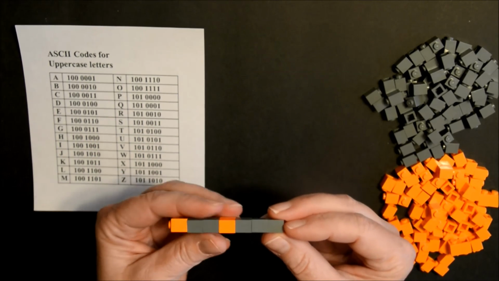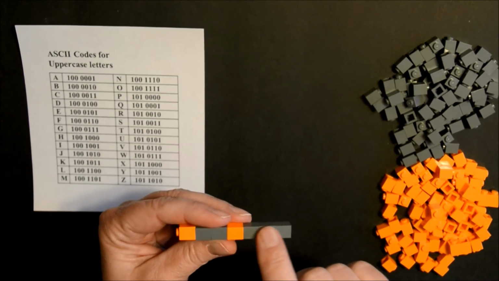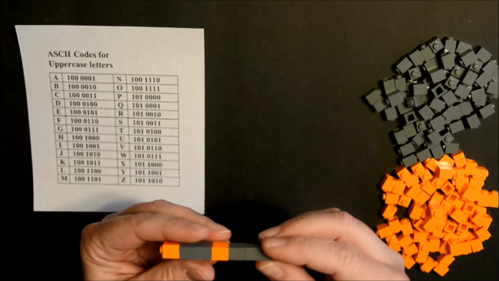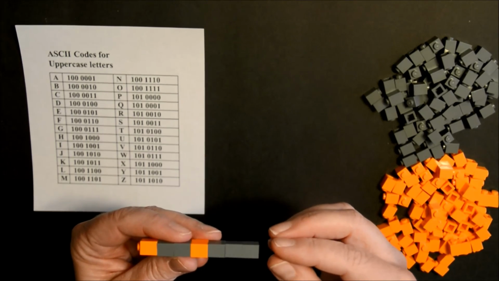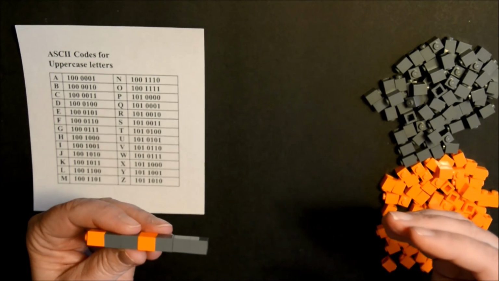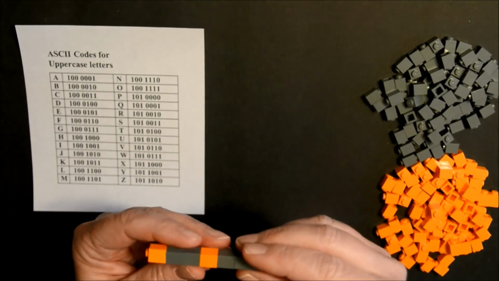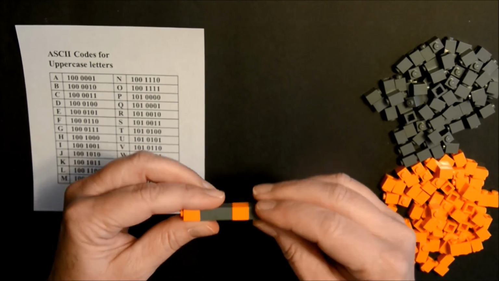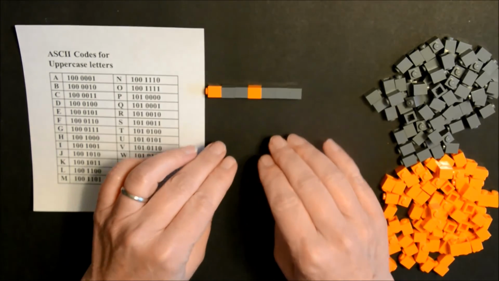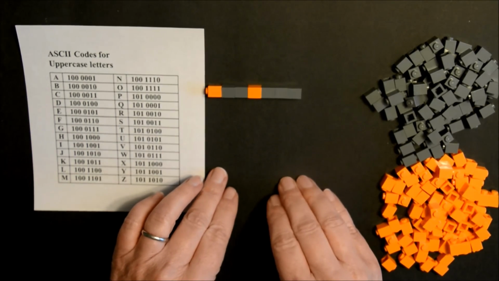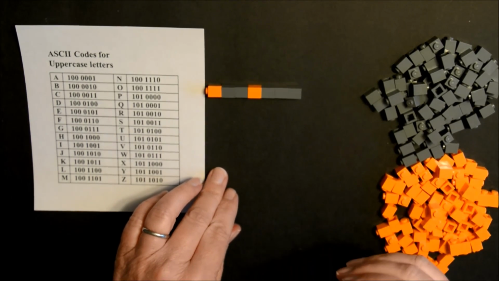For this demonstration, I just linked together each 1x1 block, and when you're done, you can either link all of the letters on if your word is not very long, or you can just lay them out in the proper order to pass to the other students for decoding.